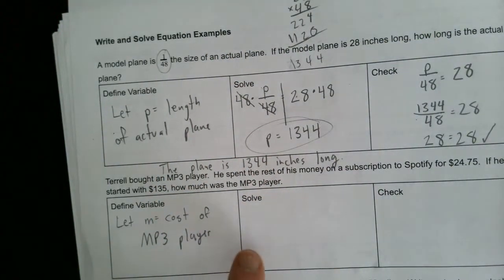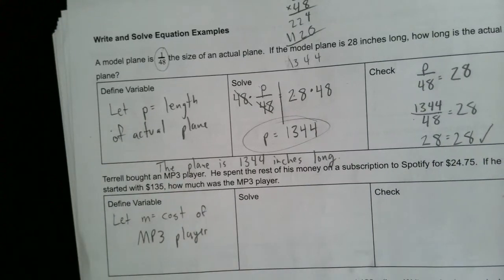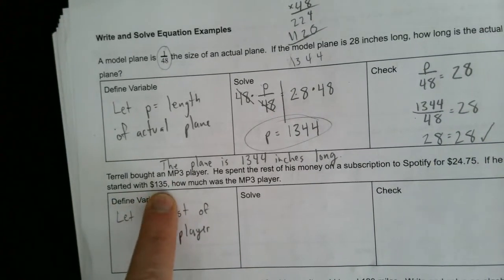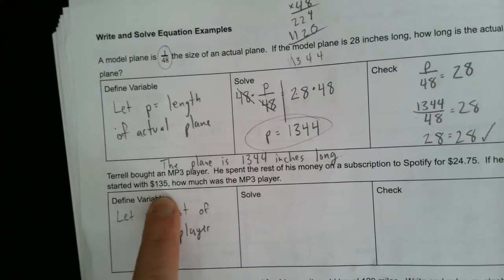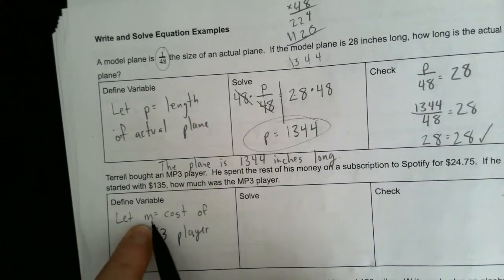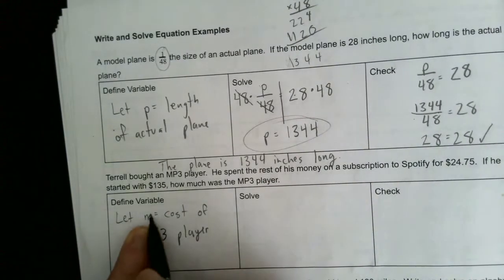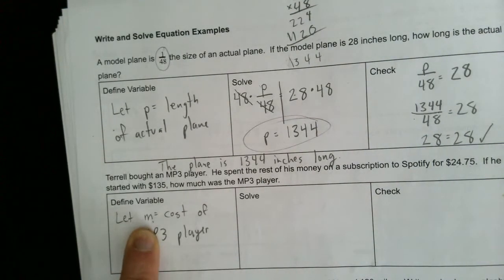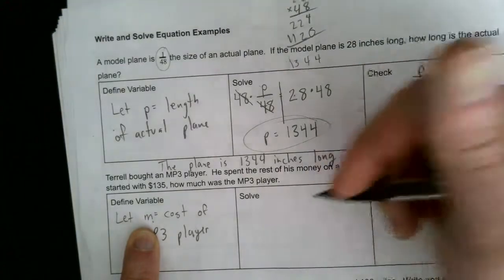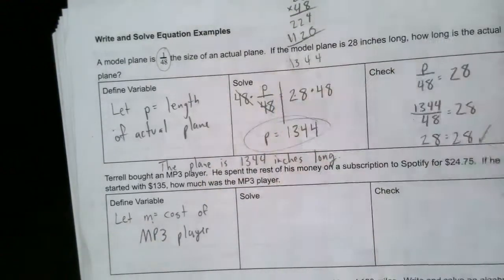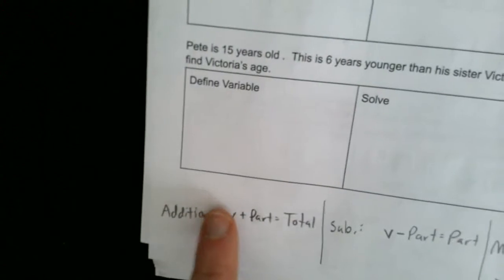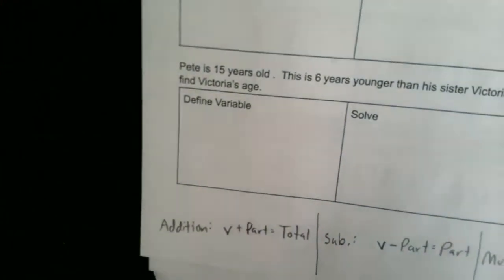All right, so for this, I'm thinking like that's a total. That if he started with 135, that's his total. And if we add M, which is the cost of the MP3 player, and $24.75, if we add those together, we get the total. So I'm thinking this is going to be an addition equation. And an addition equation looks like this. A variable plus the part is the total.